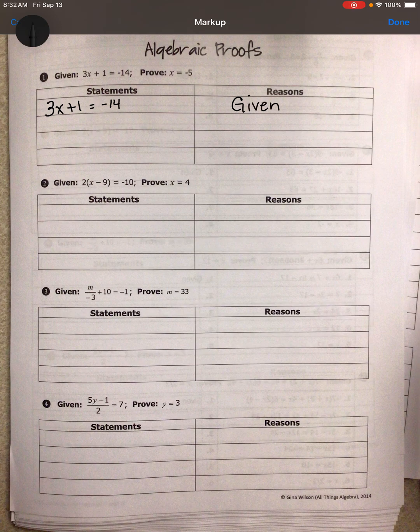All right, so then when we go to solve this equation, the first thing we're going to do is subtract 1 from each side, and when I do that, you can show the work on here if you want, it's up to you. We're left with 3x equals negative 15. I subtracted from both sides, so subtraction property is my reason. And then my next step is to divide both sides by 3, and then I'm left with x equals negative 5. And since I divided both sides, that reason is division property.